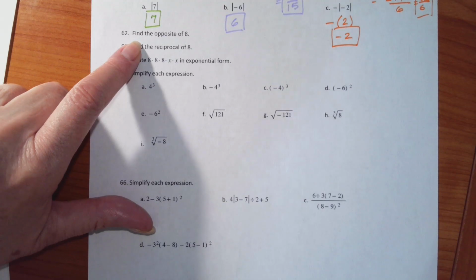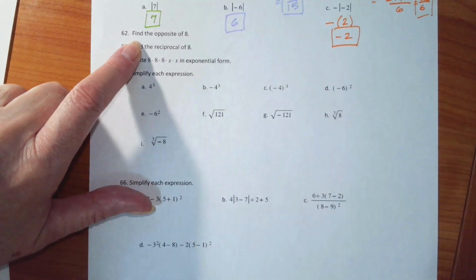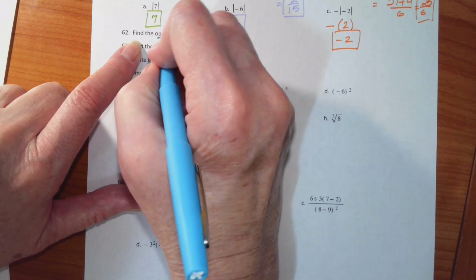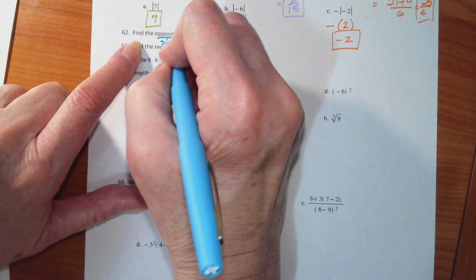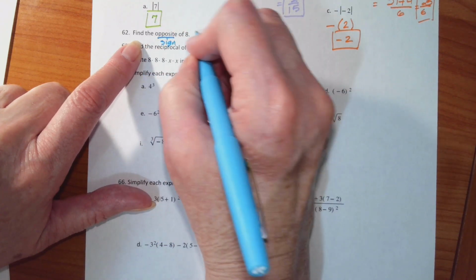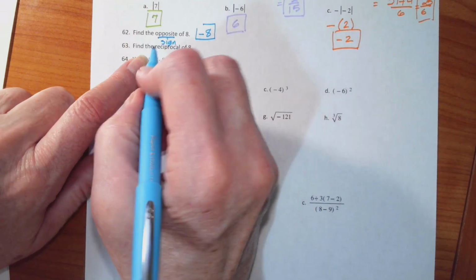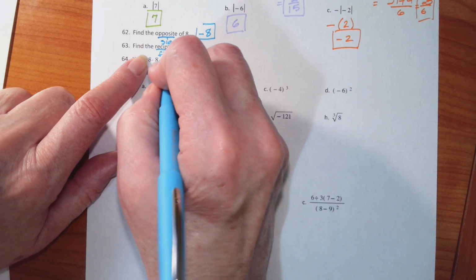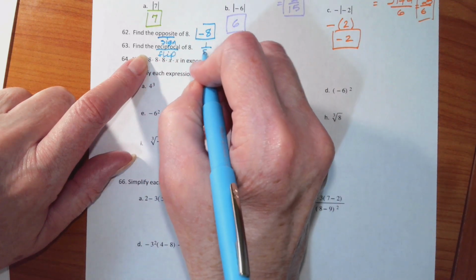All right, if I want to find the opposite of a number, that just means that I change the sign. So the opposite deals with the sign. So the opposite of 8 is -8. The reciprocal means that you flip it. So this is 1/8.